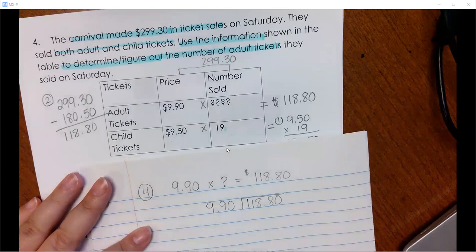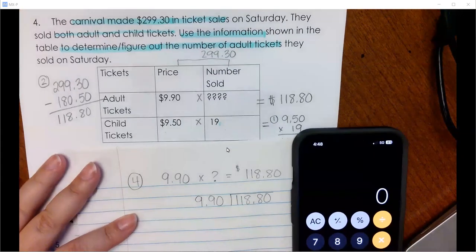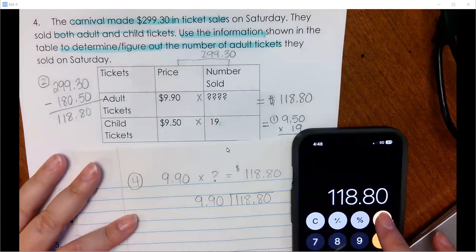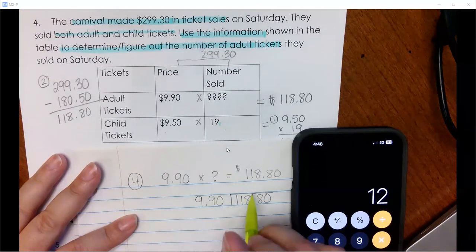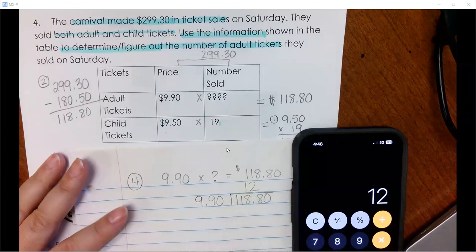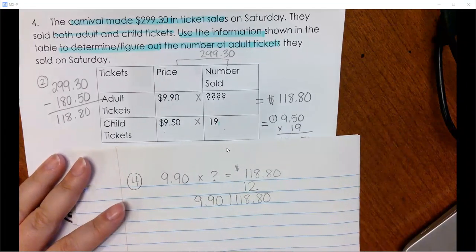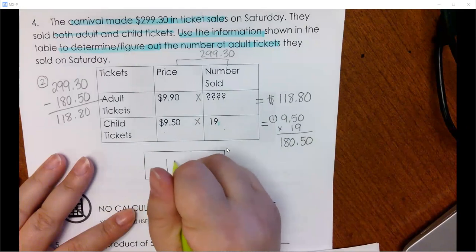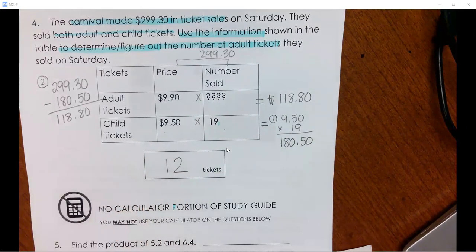So let me pull that up. $118.80 divided by $9.90. And if I hit this, I should end up with a whole number, which would be the number of tickets sold. And that would be 12. So how many tickets were sold that were adult tickets? That would be 12 tickets.